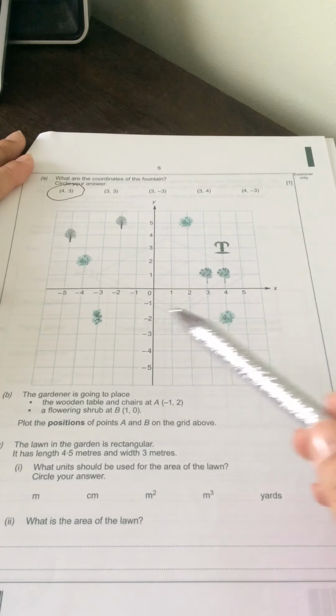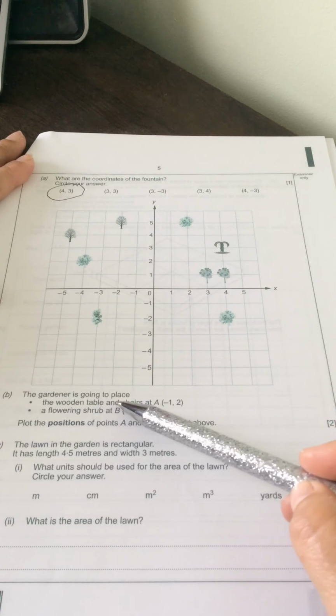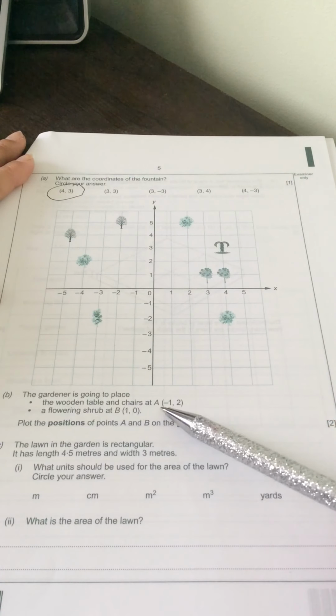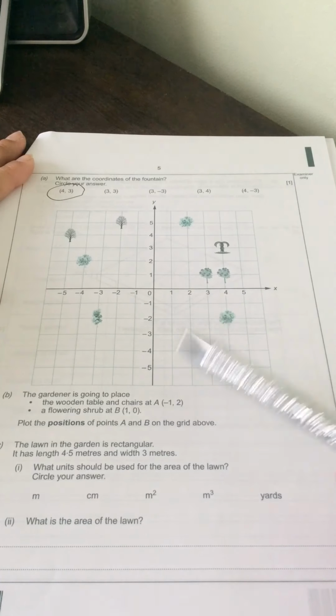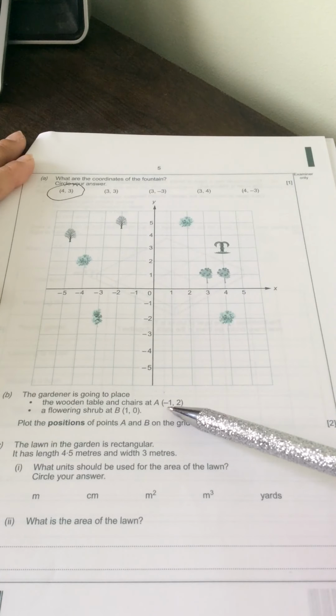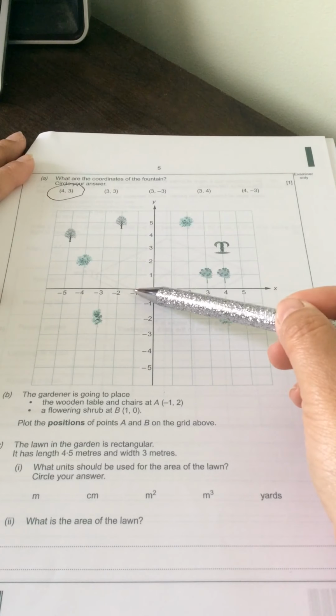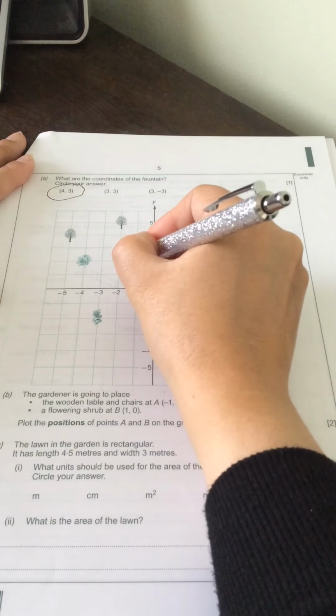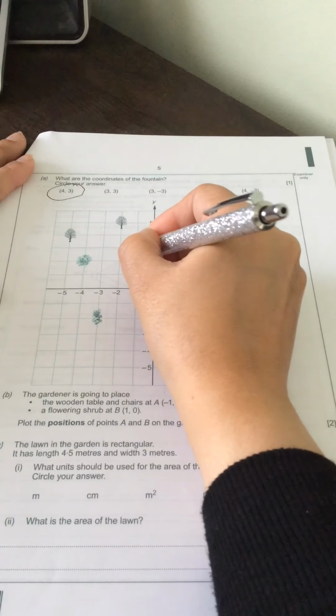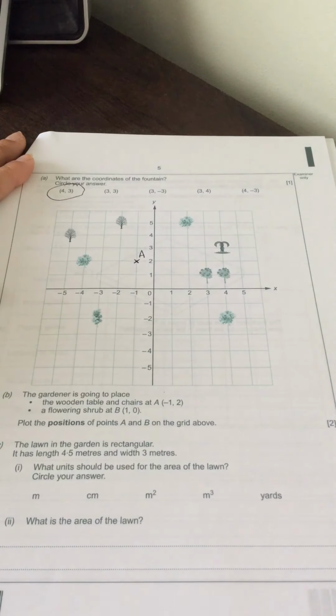Part B. The gardener is going to place the wooden table and chairs at A, -1, 2. So we go -1, 2. So here, we'd stick an A. That is where he's going to put his wooden chairs.